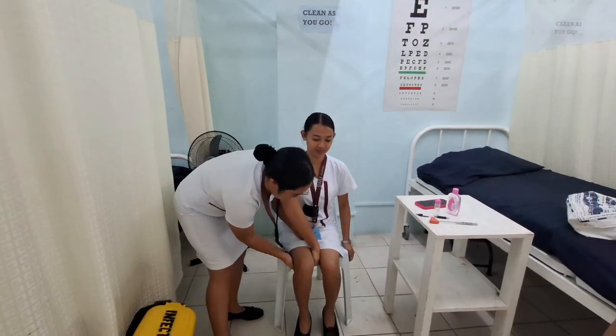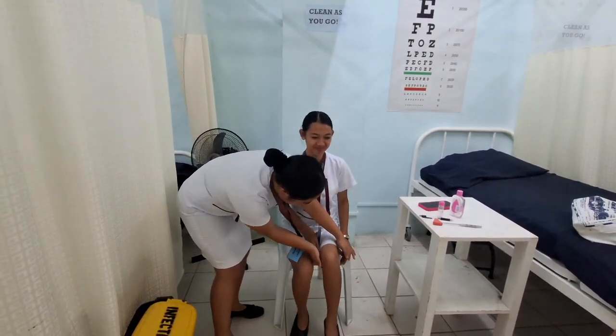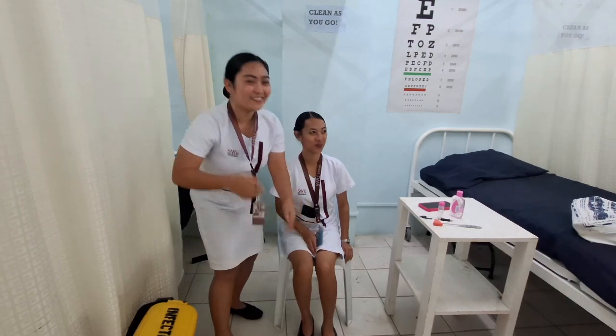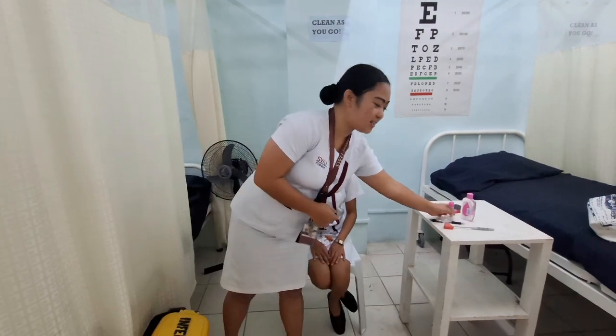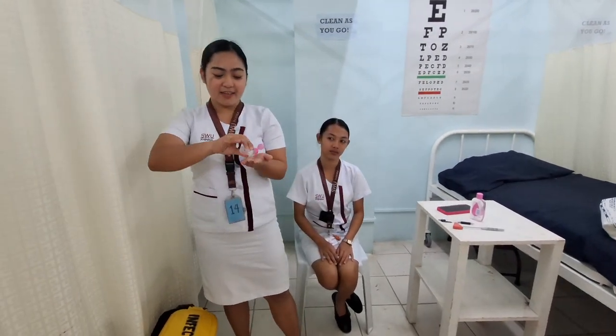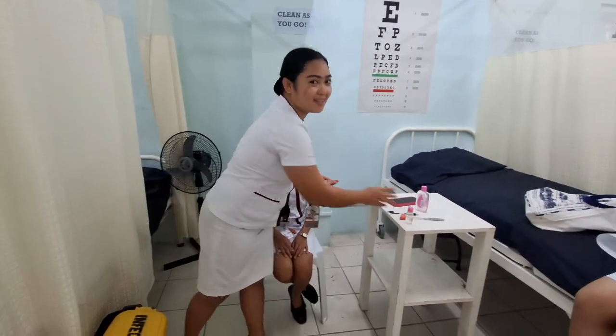After that, with the patient in standing position. After all the procedure, we'll be assisting the patient in a comfortable position, perform hand hygiene, and document the findings of the assessment.